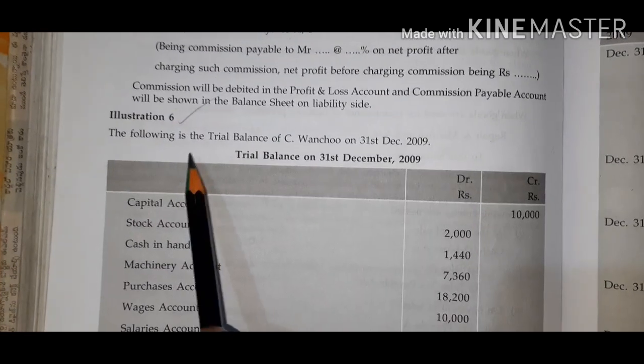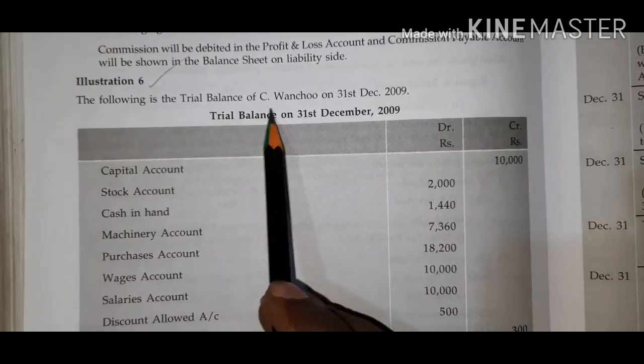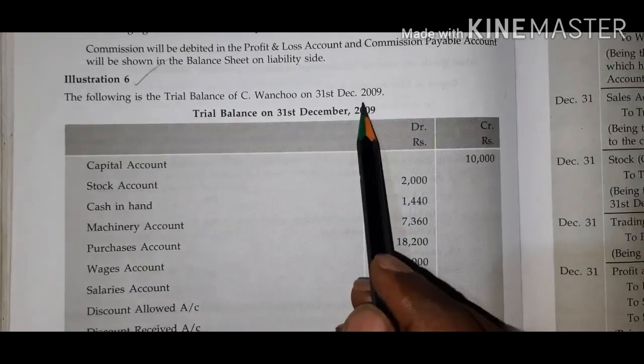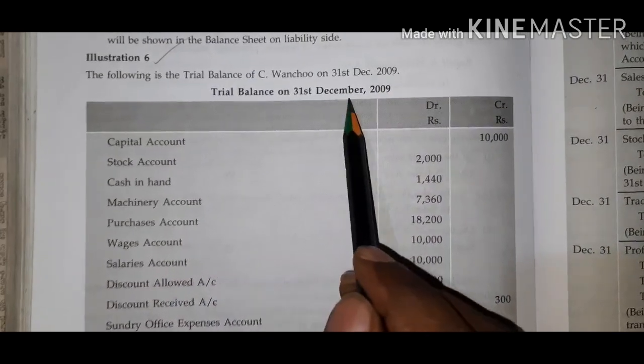Here we'll see another problem, friends. The following is the trial balance of C. Wong Chu on 31st December 2009.